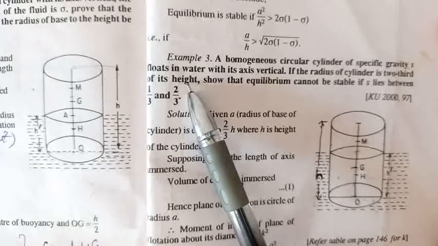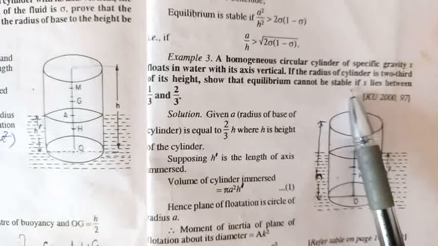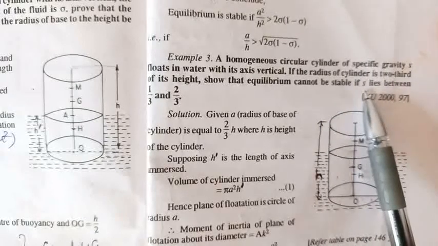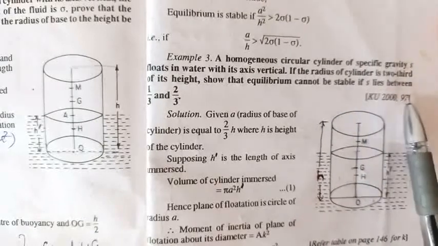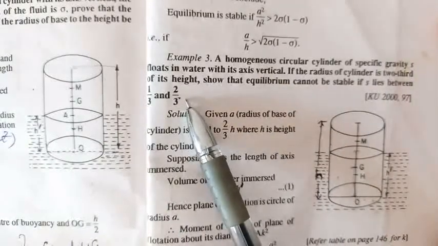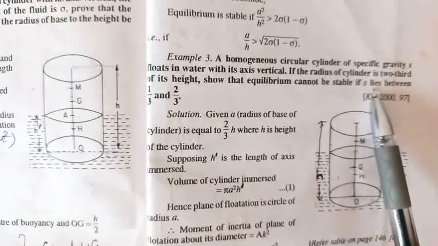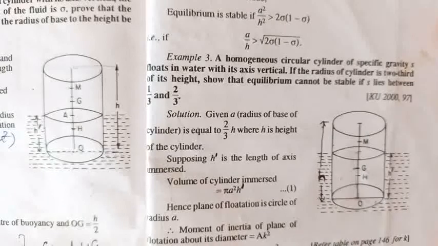We are to show that equilibrium cannot be stable if the specific gravity of the cylinder lies between 1/3 and 2/3. It means we are to prove that if the equilibrium is stable, either the value of S is less than 1/3 or it is greater than 2/3.